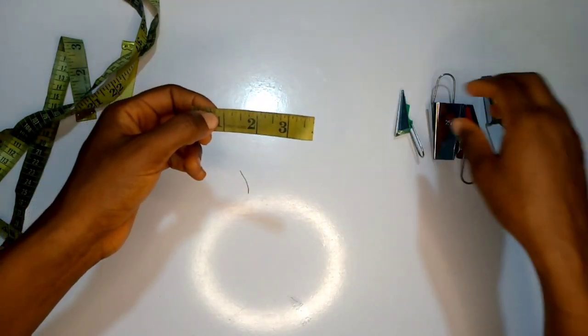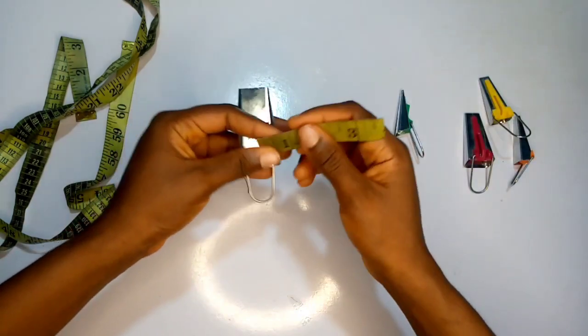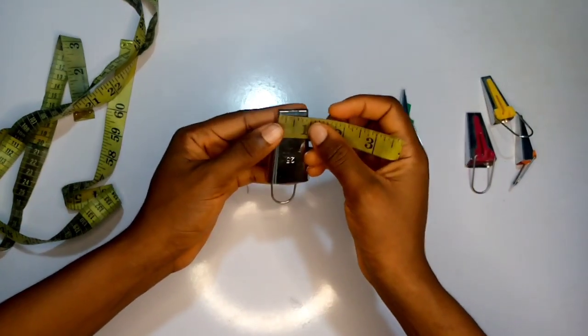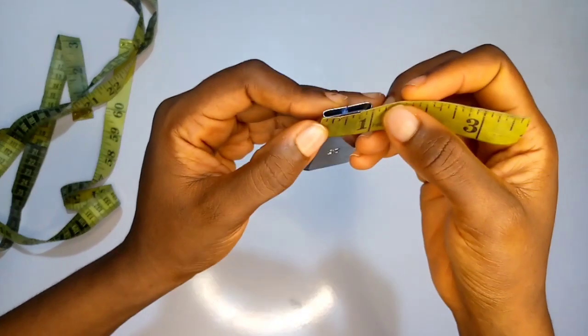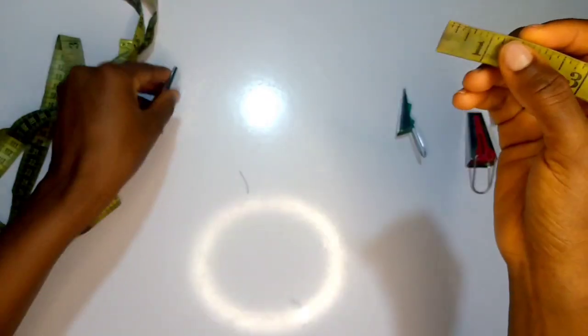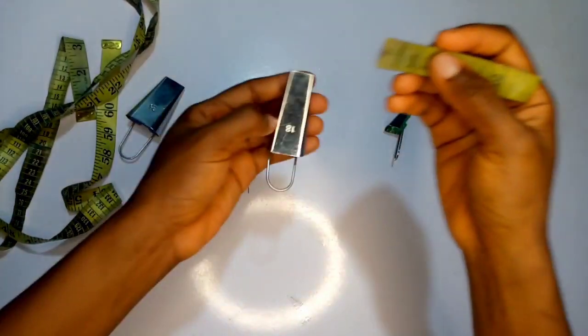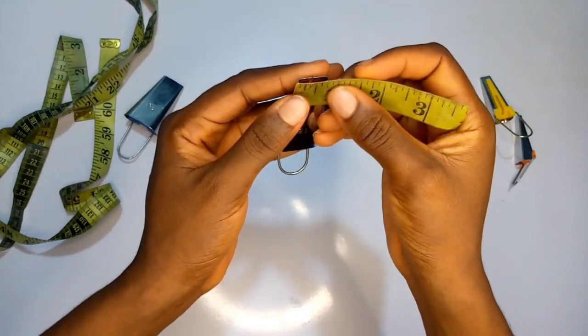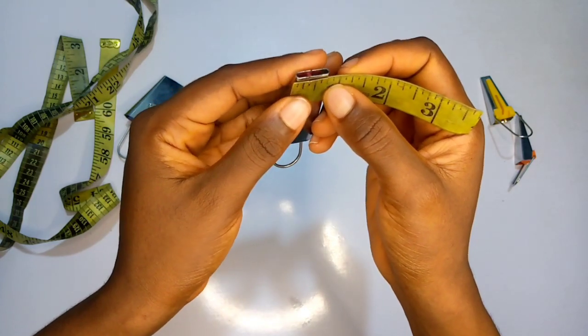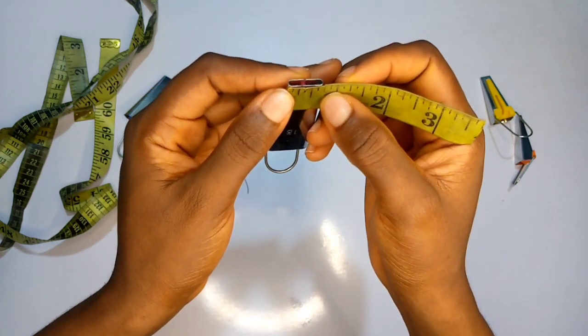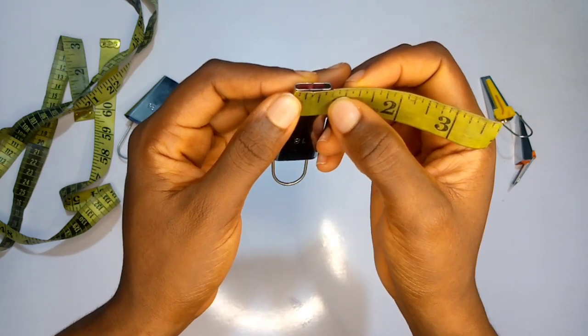So for instance, let's cross check. This is 25 mm. See, 25 mm. This is 1 inch. For the 18 mm, you can see, 18 mm is 3/4. 3/4 is 6/8.